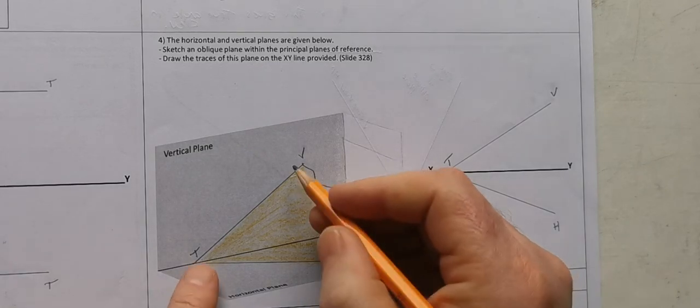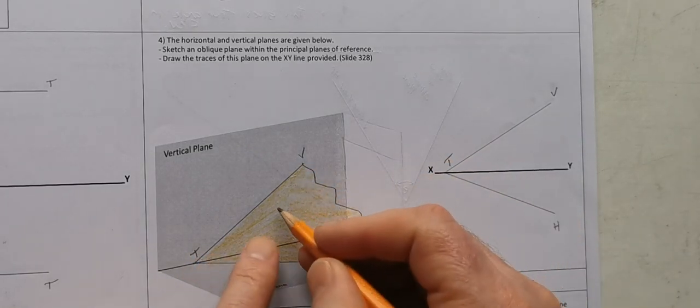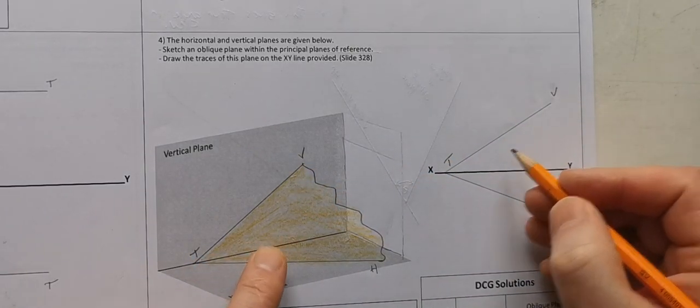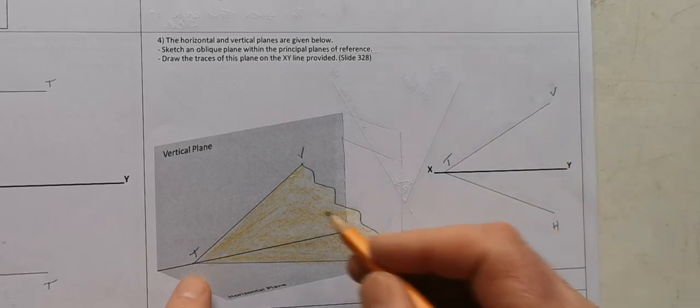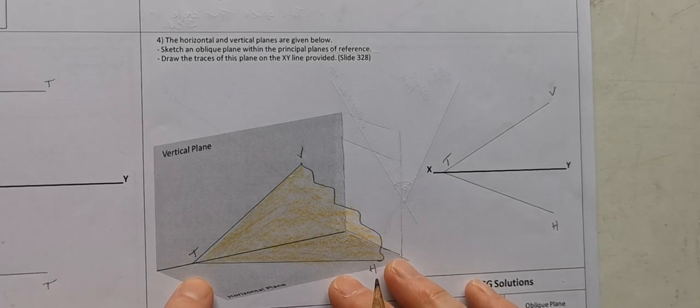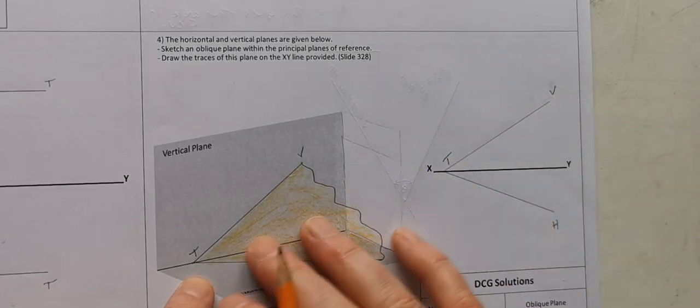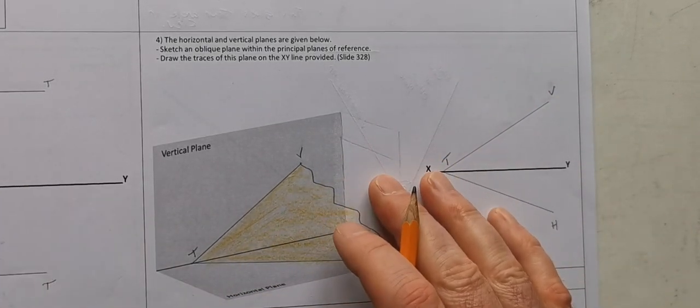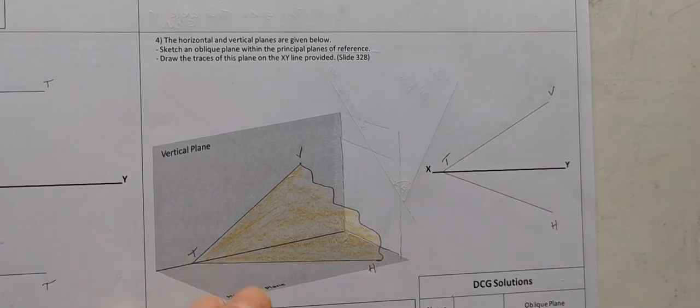Again, you don't try and draw the oblique plane in the front view or in the top view, only the trace. So a lot of spatial ability is required for oblique planes to just try and picture them.